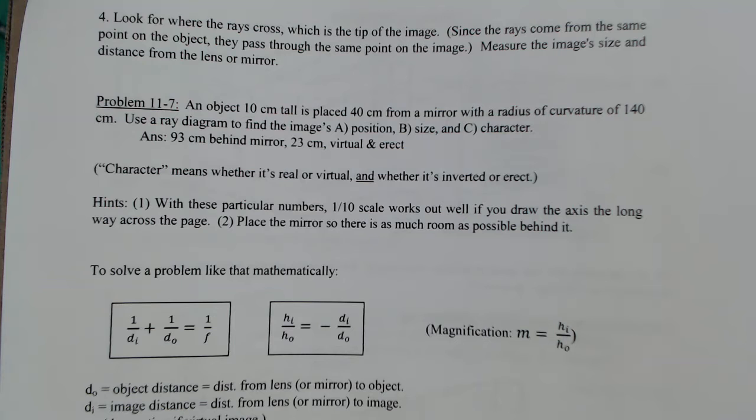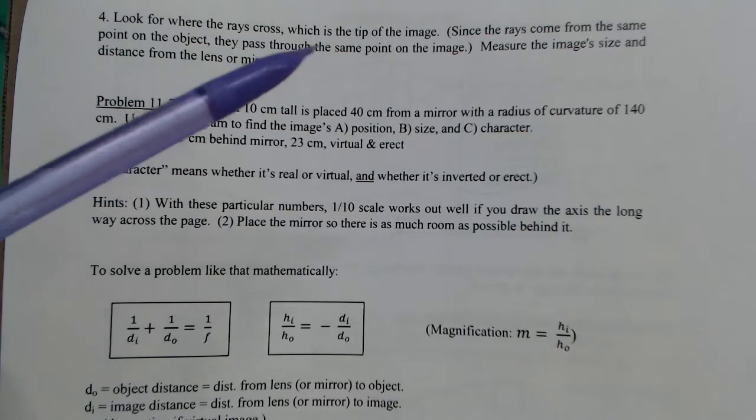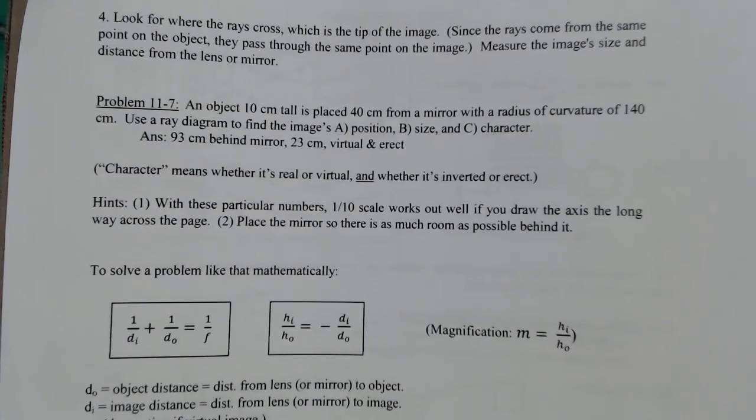Okay, more of section 11. What we're up to now is to solve problem number 7 here, which specifies that you're supposed to solve it with a ray diagram as opposed to calculating it. And leading up to that, I had put a step-by-step process for people who wonder, what do I do first? Well, you do step 1 first.